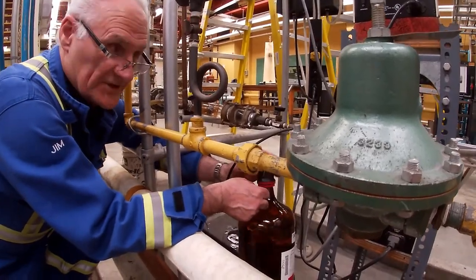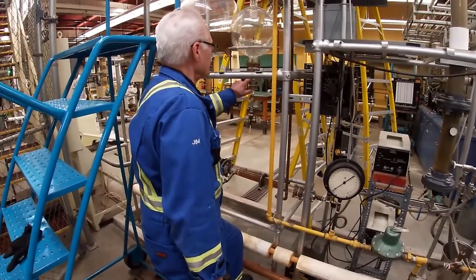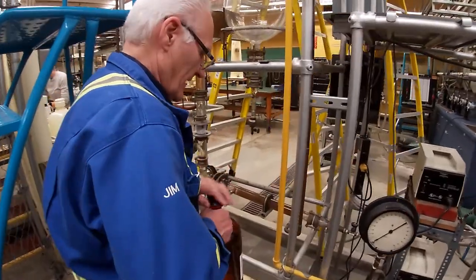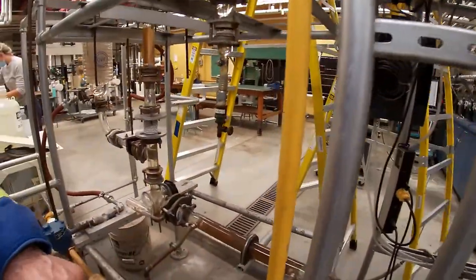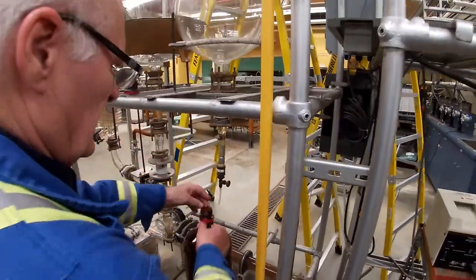Lid on here so I don't spill this. Okay? Yep, good. So our L0 sample is taken from here, and there's still some in there from the last time we ran. So I'm going to take and drain that out of there. It's a little tiny bit, not much.